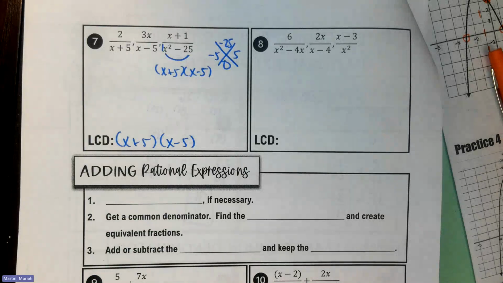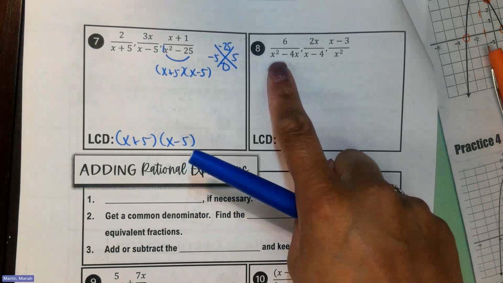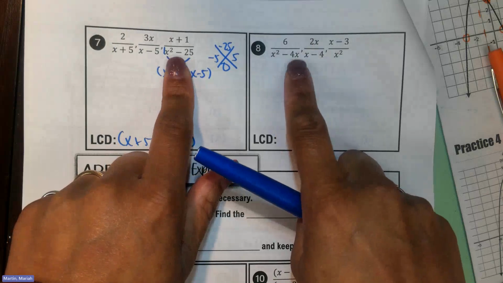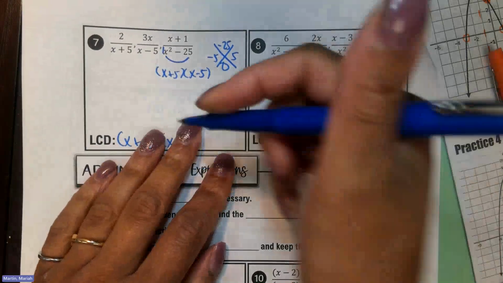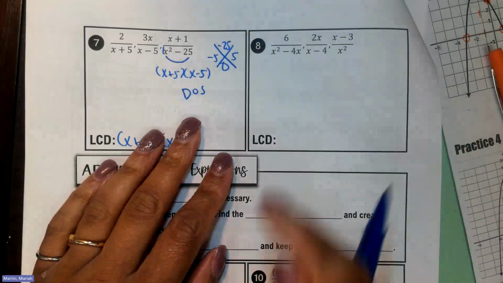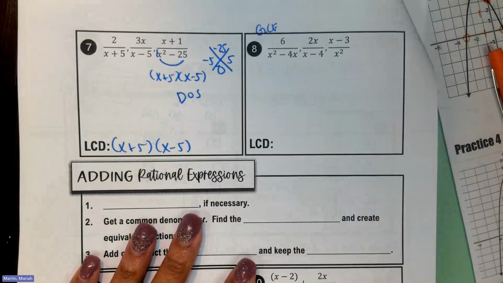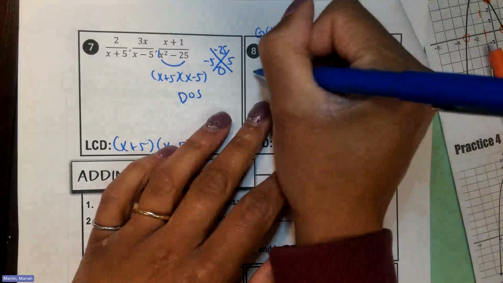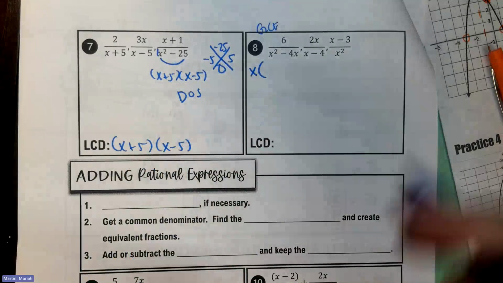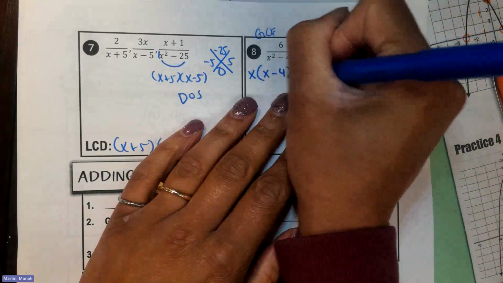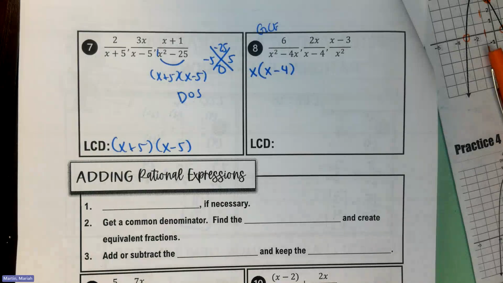Okay. Now for number 8, we have 6 over x squared minus 4x, 2x over x minus 4, x minus 3 over x squared. Again, we're just looking for the least common denominator here. Notice the difference between x squared minus 4x and x squared minus 25 is this one has an x involved. So this one was a difference of squares, so I'll put DOS for difference of squares, whereas this one is a GCF, meaning there's a greatest common factor to take out. And that GCF between x squared and 4x is x. So that means what's left over would be x minus 4. I can always distribute the x into the parentheses to check my answer.